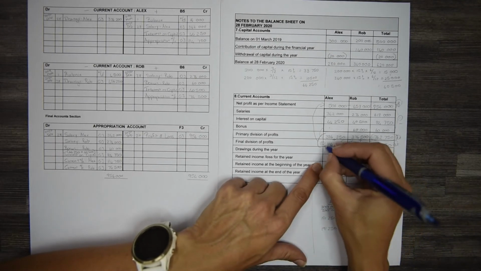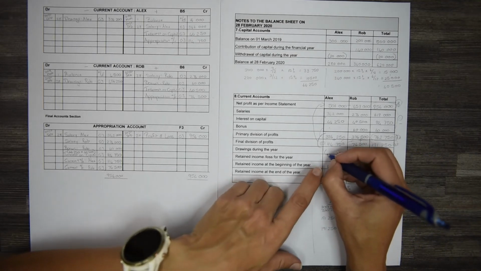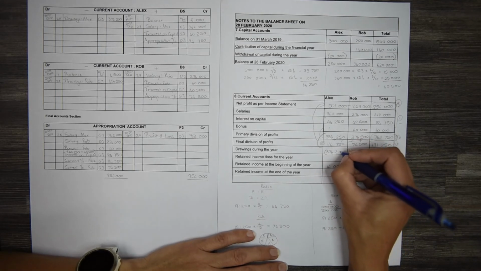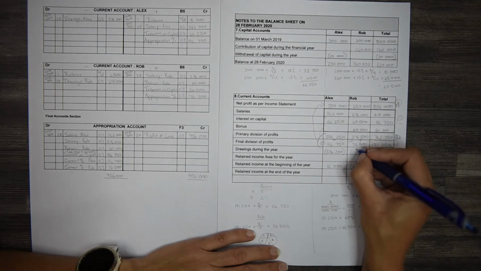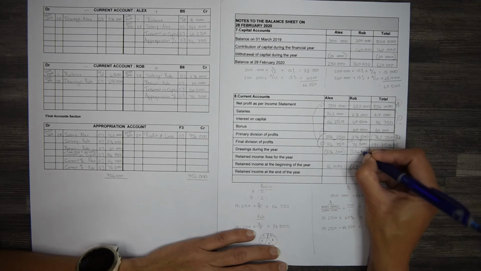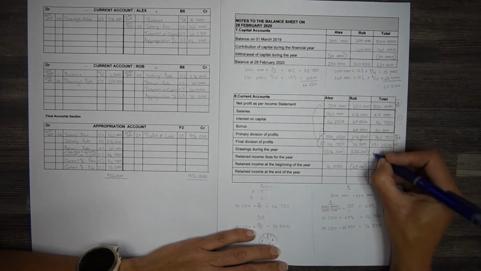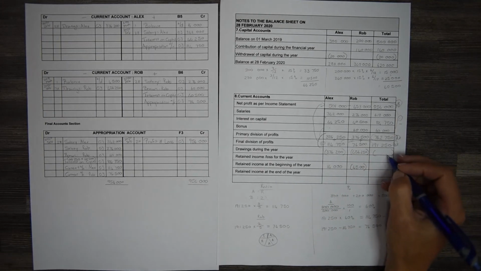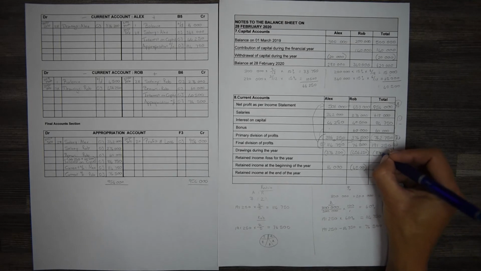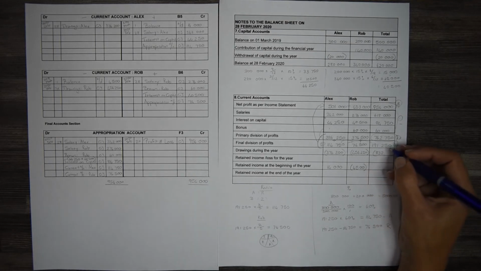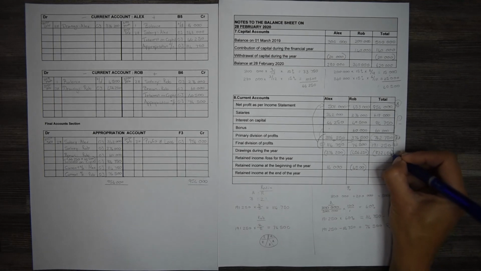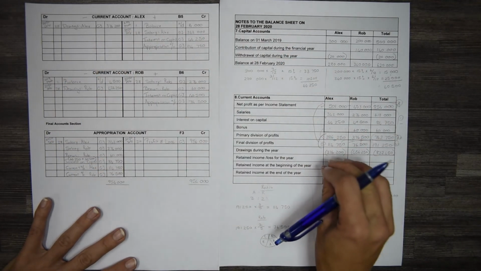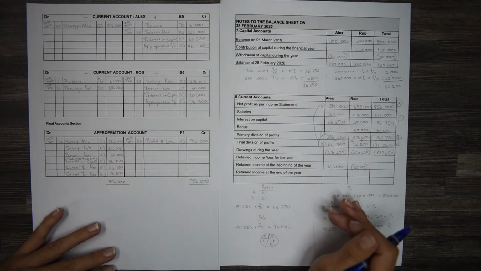Remember to put it in brackets, because that's how we indicate a minus. So the drawings for Alex, 376,200. And the drawings for Rob, 456,250. And again, here we do need to add those two together to get the total. So the drawings total of the combined partners is 832,450. All right, now we need to balance our current accounts and basically balance the current accounts as well.